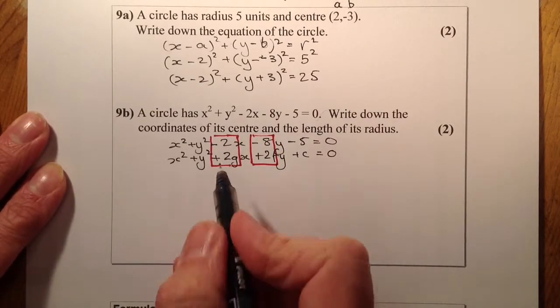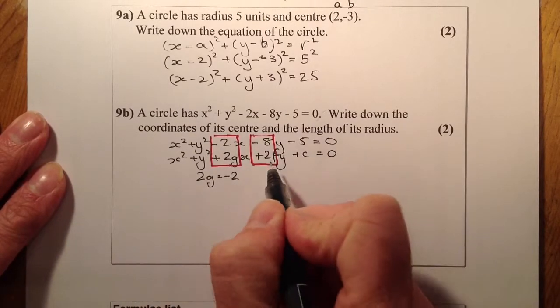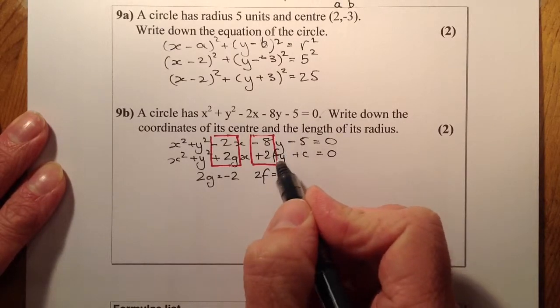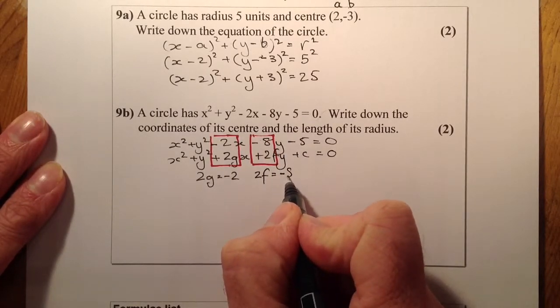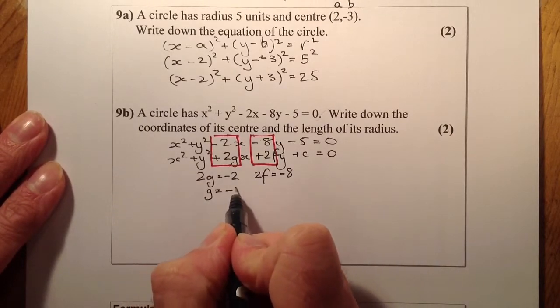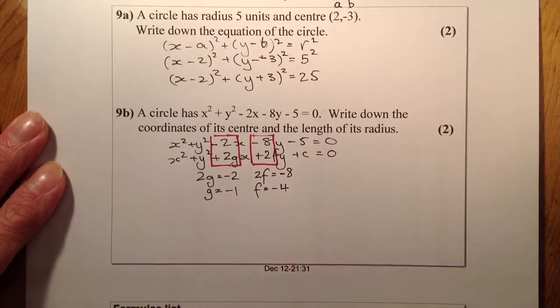From there, I can say that 2g is equal to minus 2, and 2f is equal to minus 8. And from there, I can work out what g is. g is equal to minus 1, f is equal to minus 4.